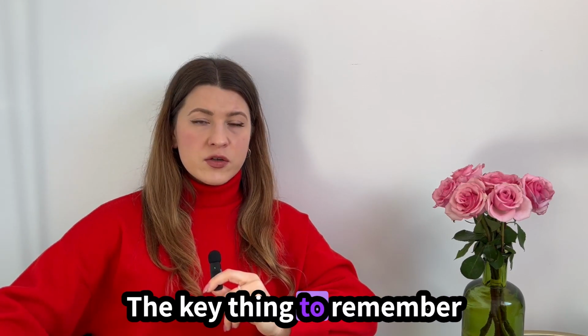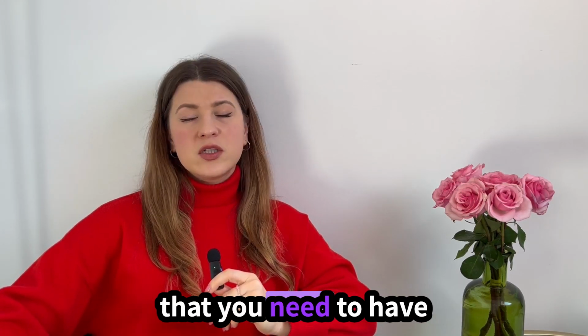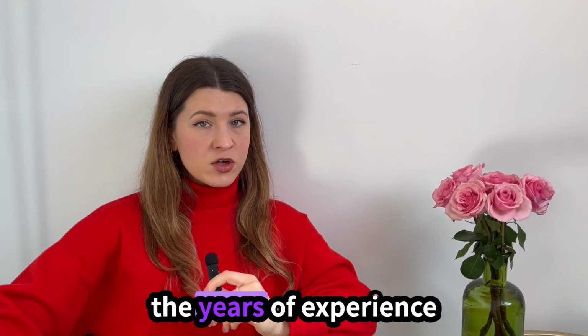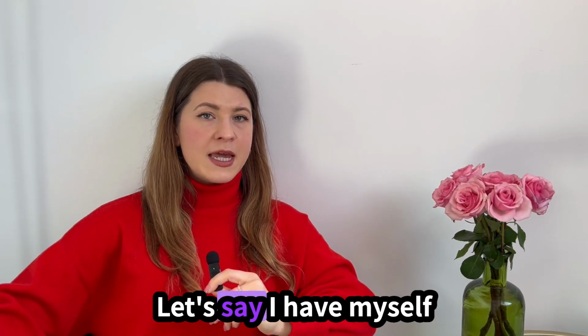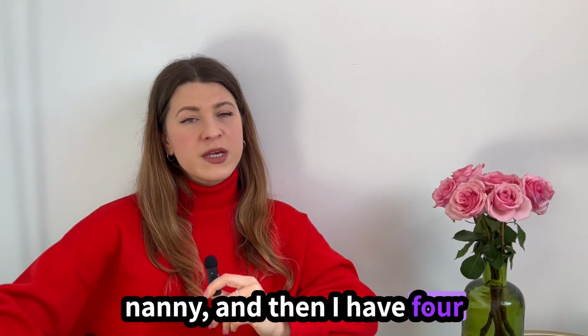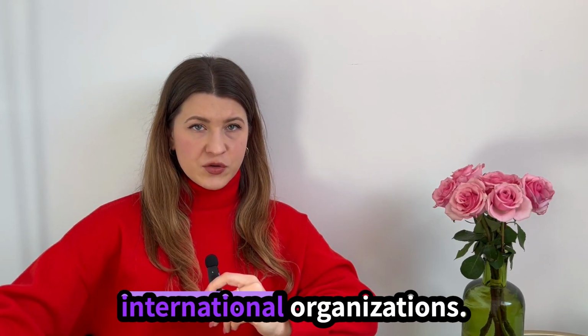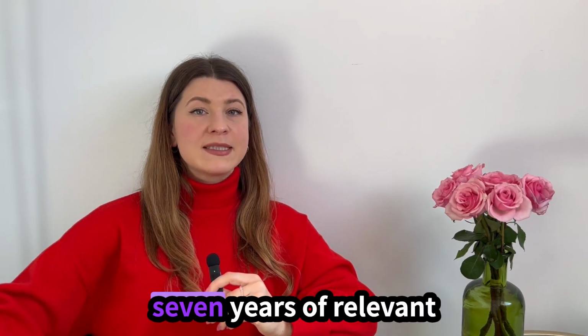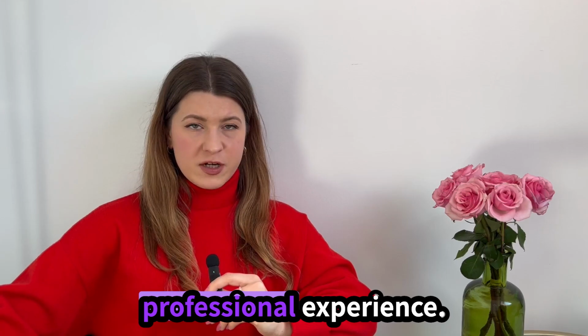The key thing to remember with P positions is that you need to have relevant work experience. So it's not only about the years of experience that you have. Let's say I have myself worked for 5 years as a nanny, and then I have 4 years of other experiences in international organizations. I wouldn't be able to apply for a position that requires 7 years of relevant professional experience.